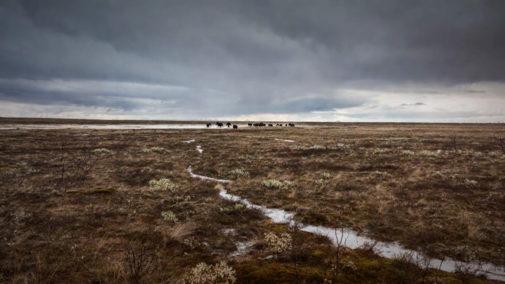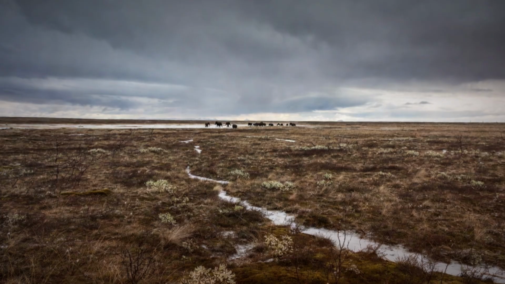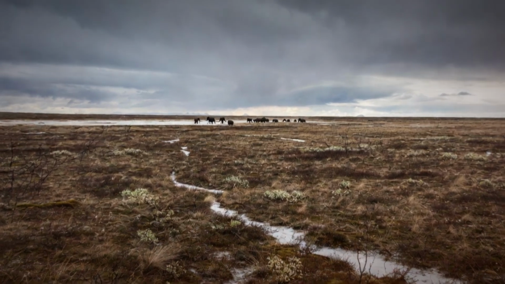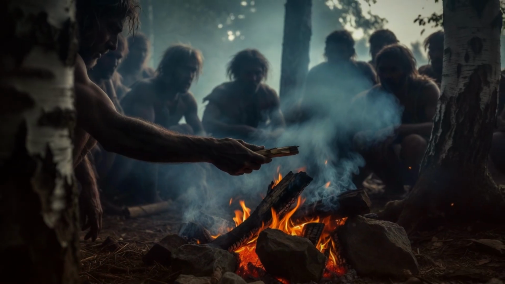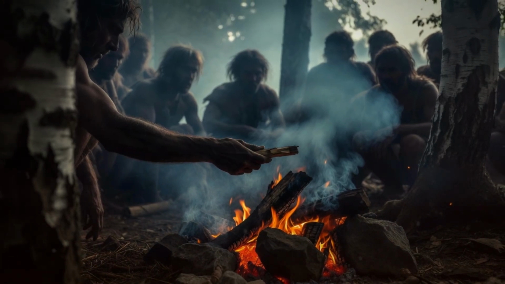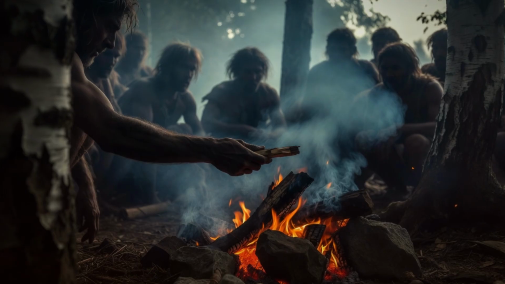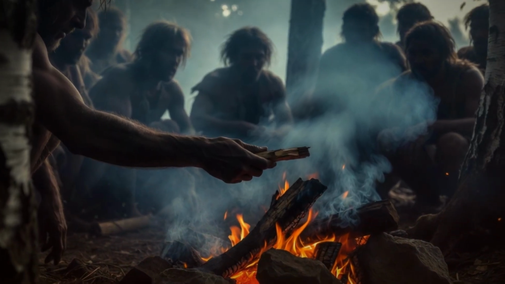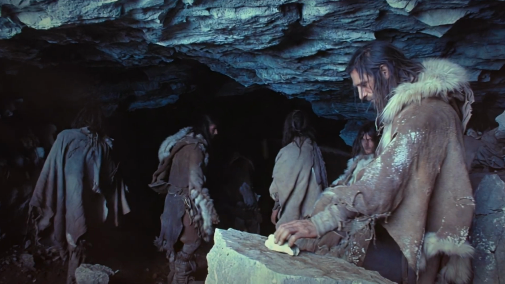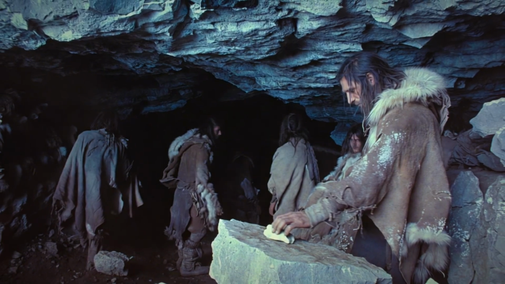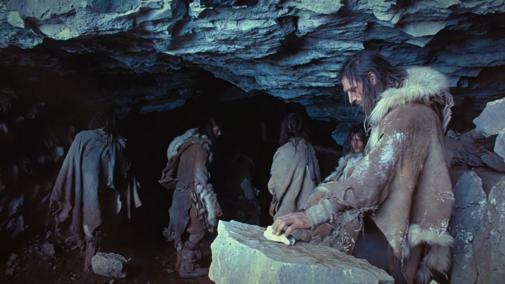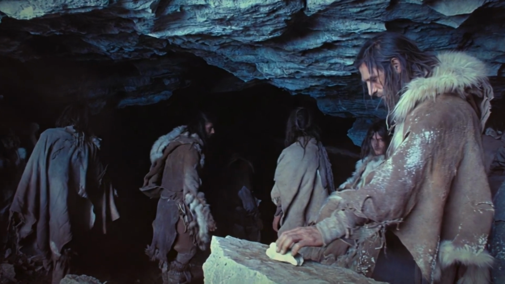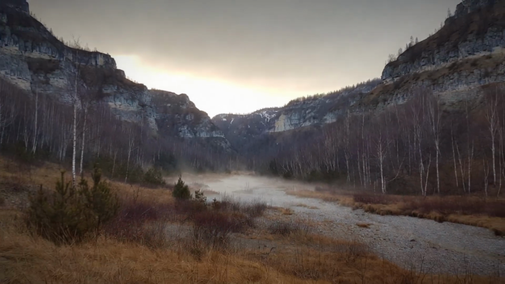Temperatures rose rapidly, approaching or even briefly exceeding modern levels in some regions. Vegetation responded quickly to warming, with tree species, including birch and pine, colonizing previously treeless landscapes. Archaeological evidence shows that human populations expanded northward during this warm phase, reoccupying areas that had been abandoned or sparsely inhabited during the glacial maximum.